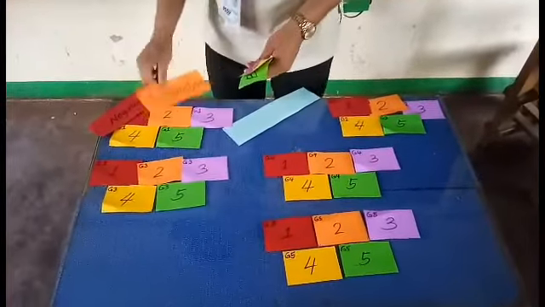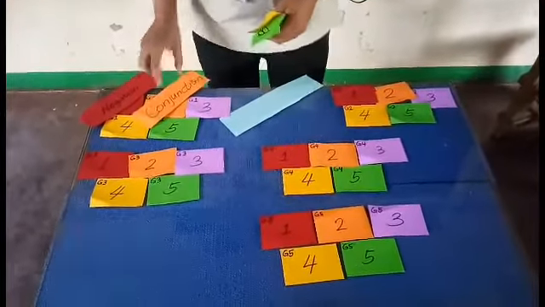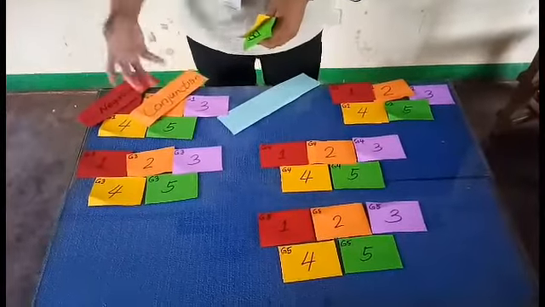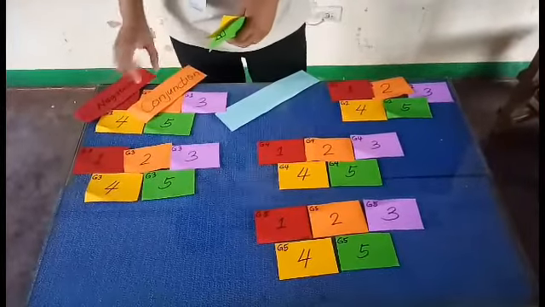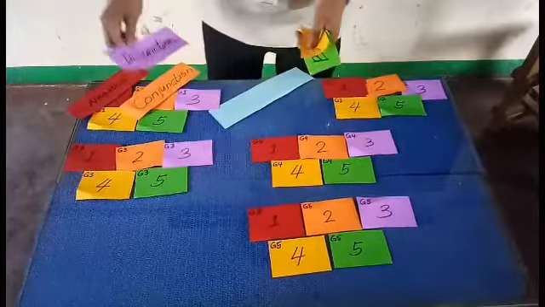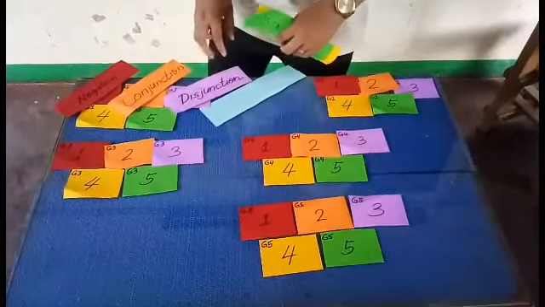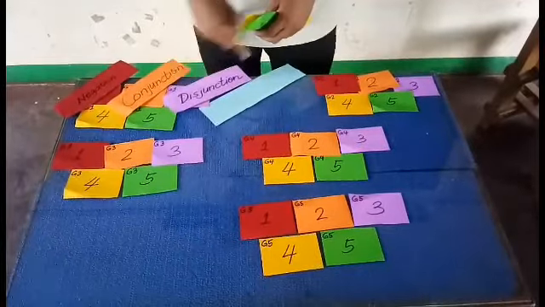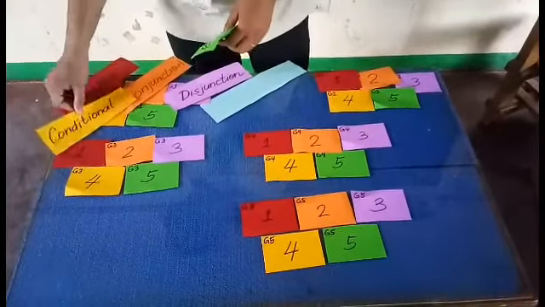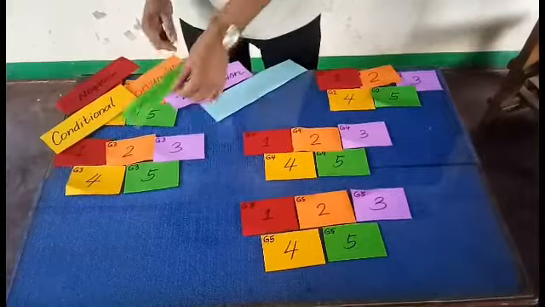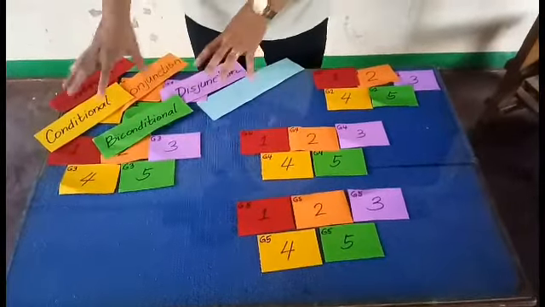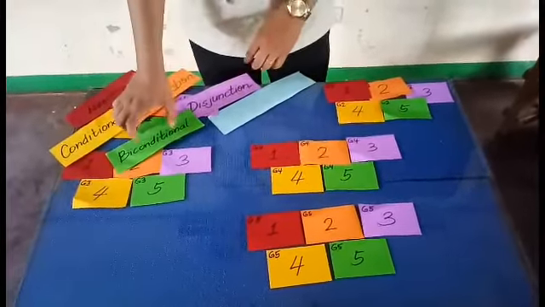Then student number 2 is going to discuss conjunction. The rest of the members will listen and take down notes about conjunction. Then in group number 1, student number 3 is going to discuss disjunction. The same with number 4 student about conditional, and number 5 is about biconditional. So the rest of the members will listen about biconditional.